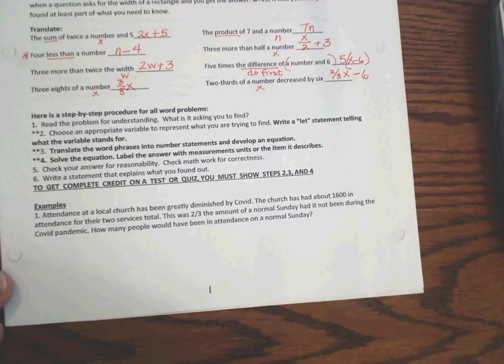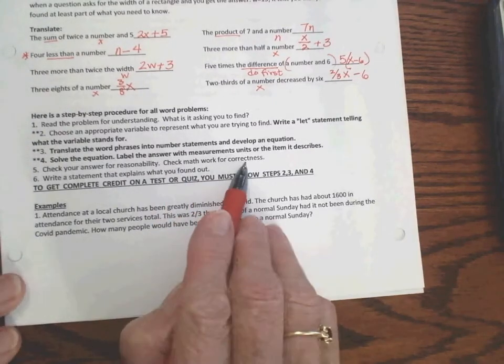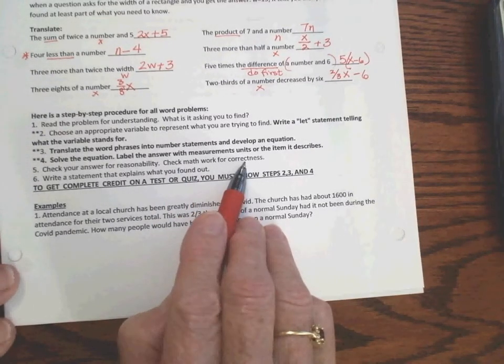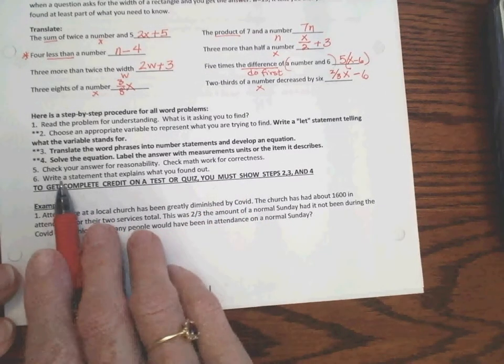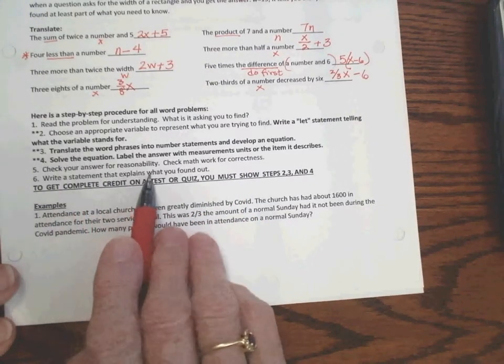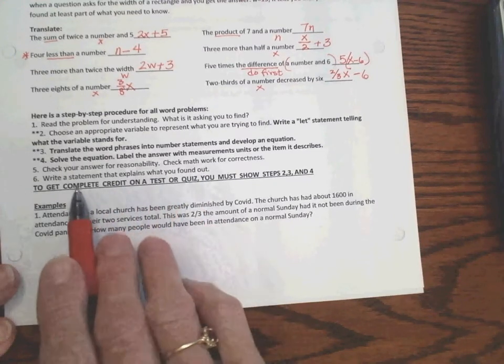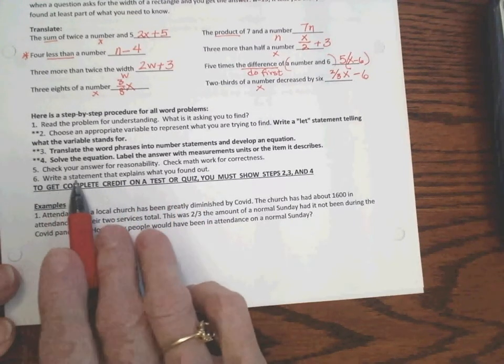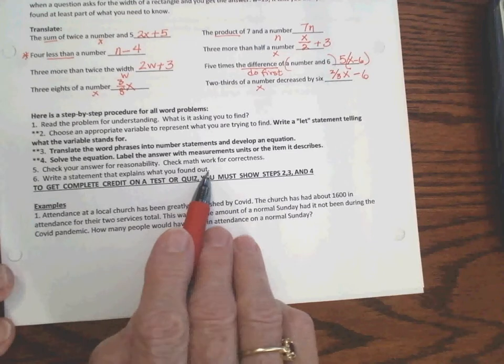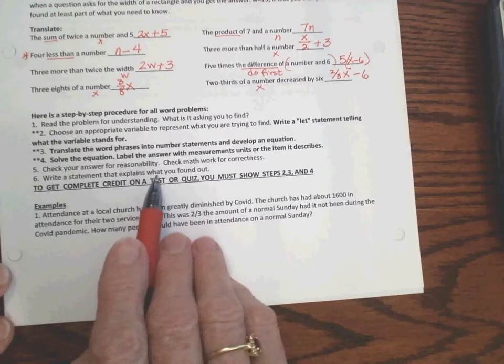So check for reasonability, and also take a look and see, did I use my signs correctly? So check your math work, make sure it's correct. And then in some cases, you're asked to write a statement that explains what you found out. So basically, you would take your answer and you would write it out in a sentence to explain it.